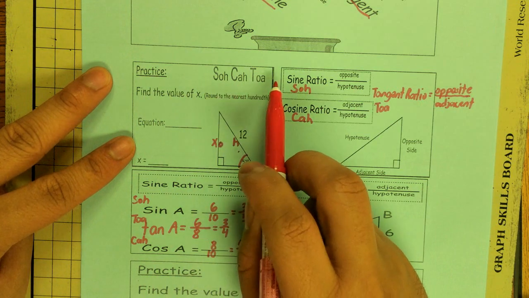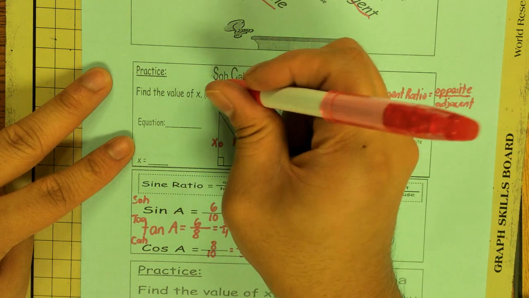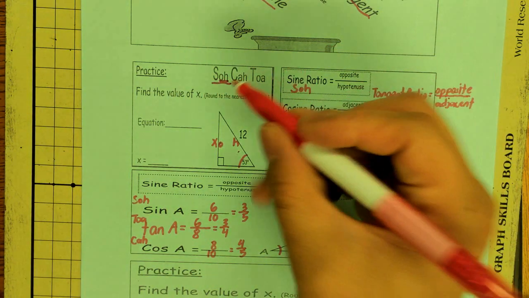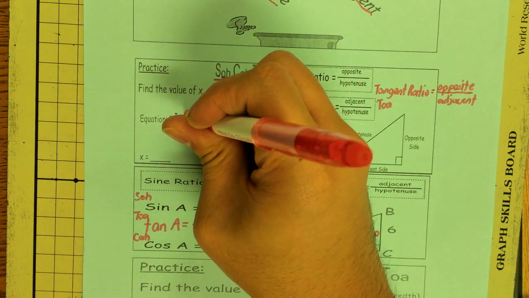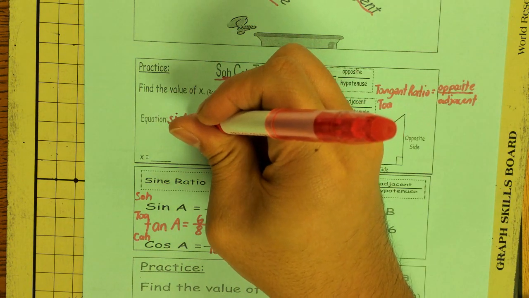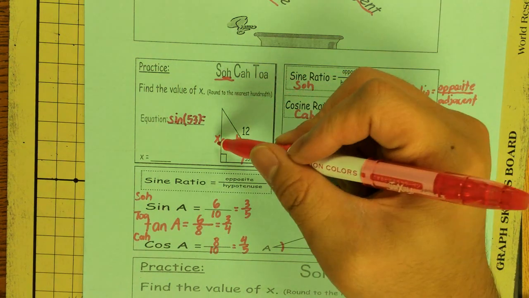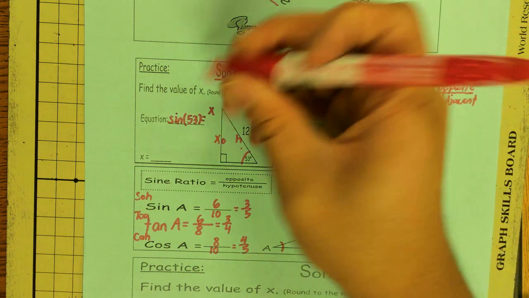Looking at SohCahToa, what uses O and H? O and H, we're using soh. The S in soh stands for sine. Inside your sine is always the angle. So we have sine 53 equals O, which is X, over H, which is second, which is 12.